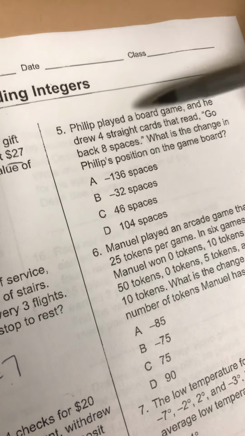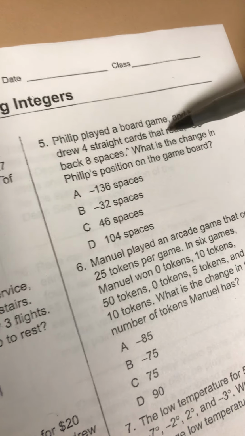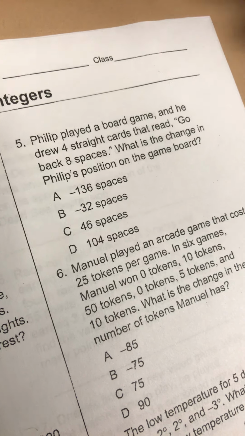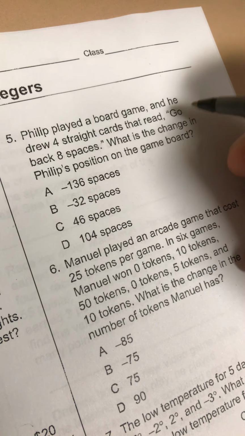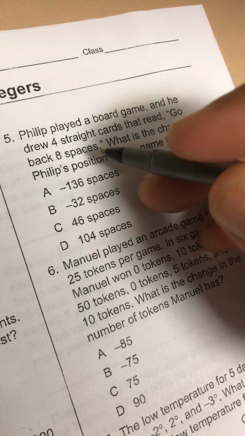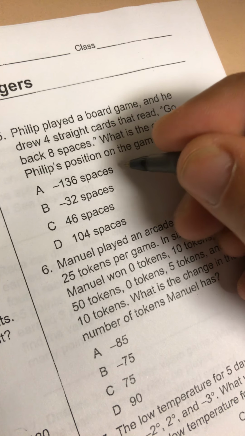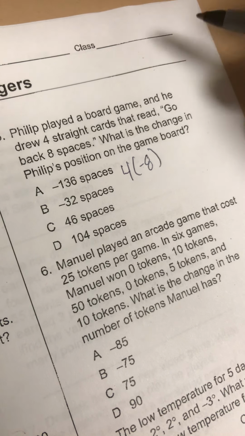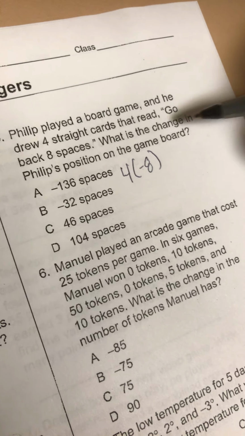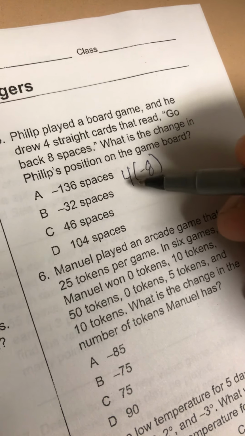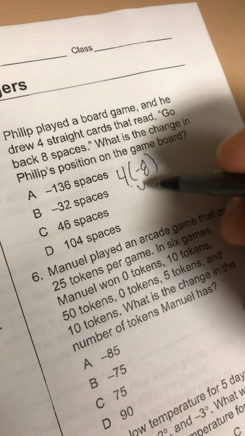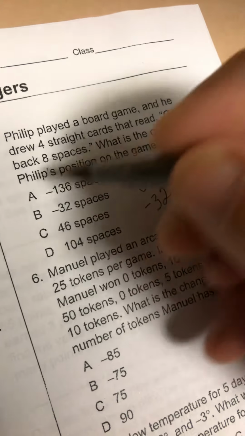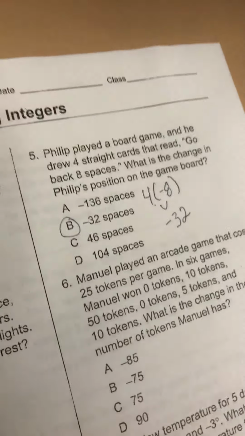Philip played a board game and he drew 4 straight cards. Each card said go back 8 spaces. Well, that means one card says go back 8, negative 8. We have 4. So that's 4 times negative 8. Okay? What is the change in Philip's position on the board? Well, there's your multiplying. Good things happen to bad people, if you want to think of it that way. He has gone back, or negative 32. There's your answer for number 5.